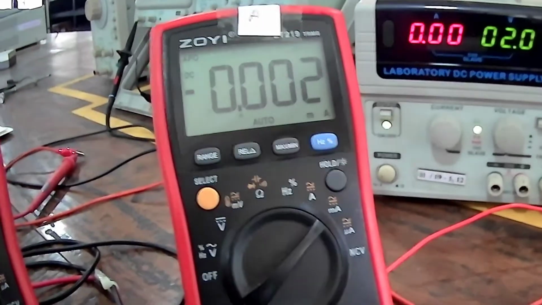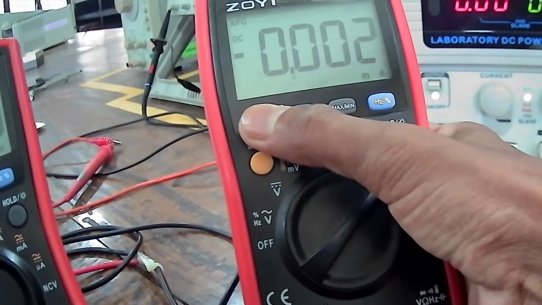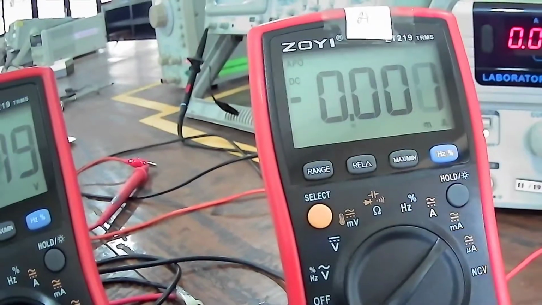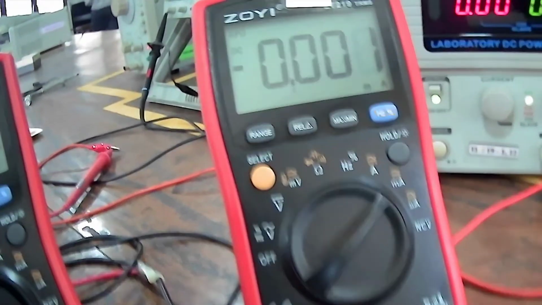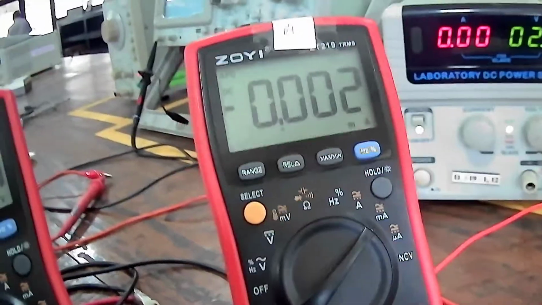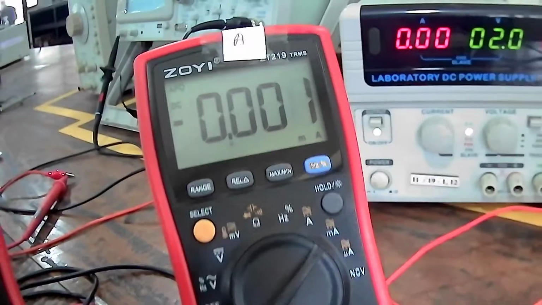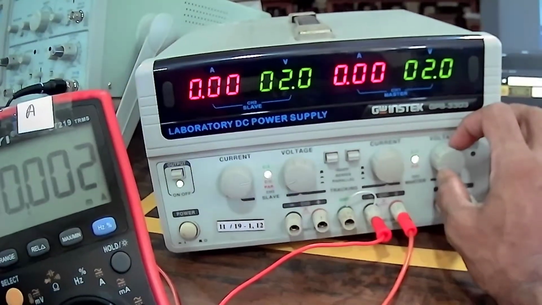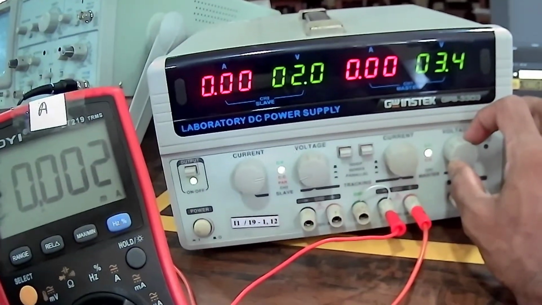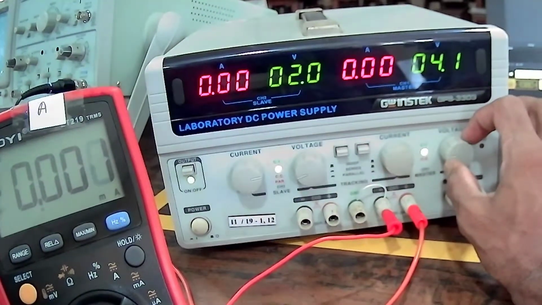The current value will be 0.001 milliampere. You can see the current value is lower than the previous values, right? If you can go back to the previous readings, right? So now we're going to increase up to 4 volt.